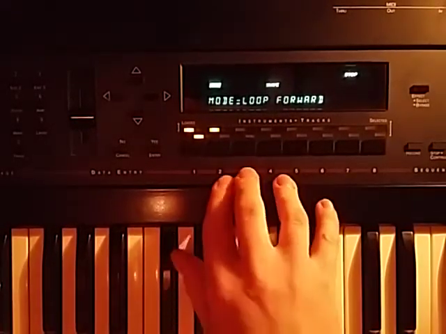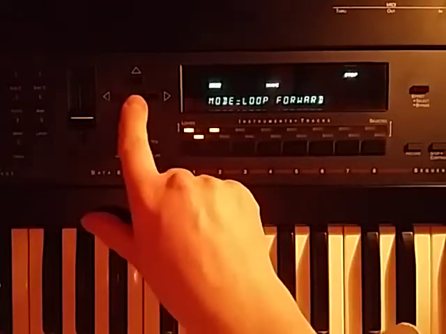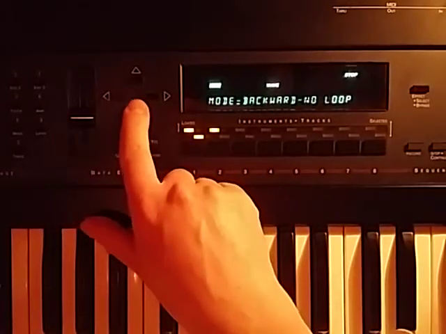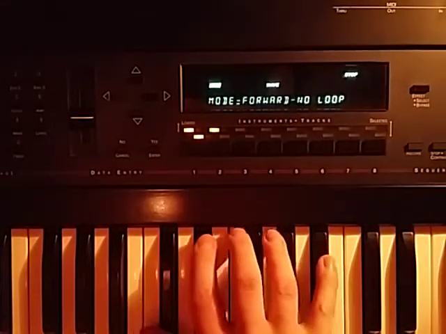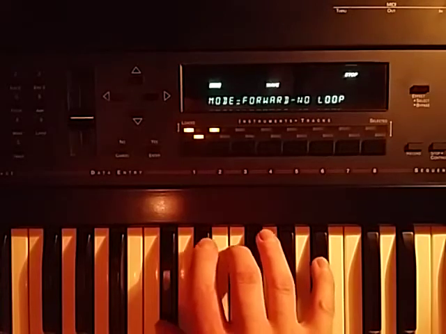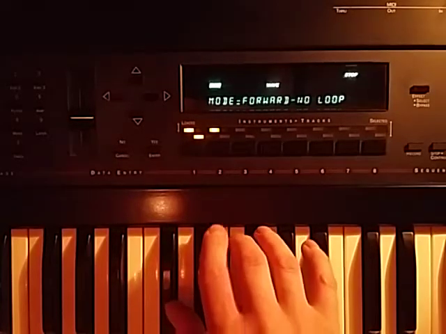So you hear no difference in tuning or pitch, so that means we did a really great job on the zero crossing point. And yeah, this is perfect. So let's set it to forward no loop for now. Yeah, that's just easier to work with later on.